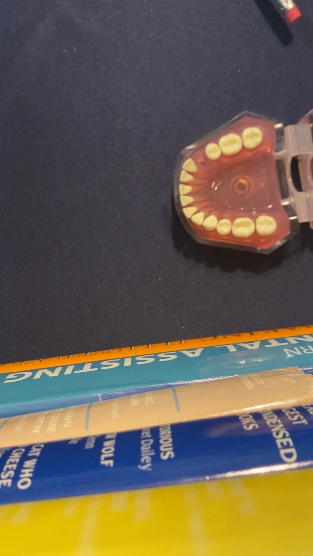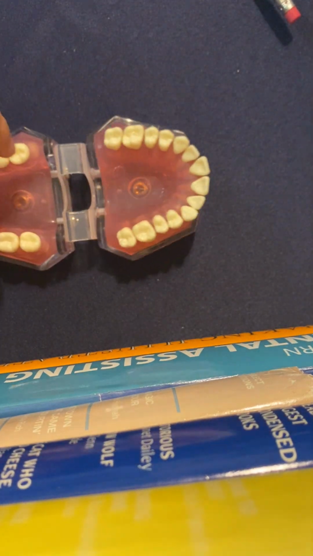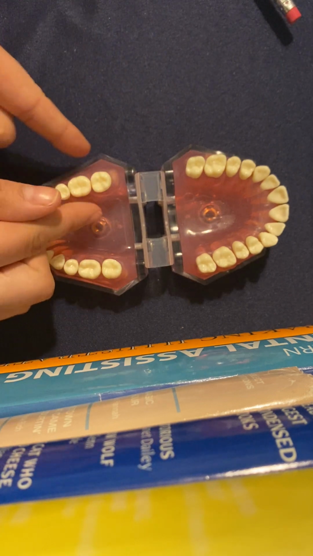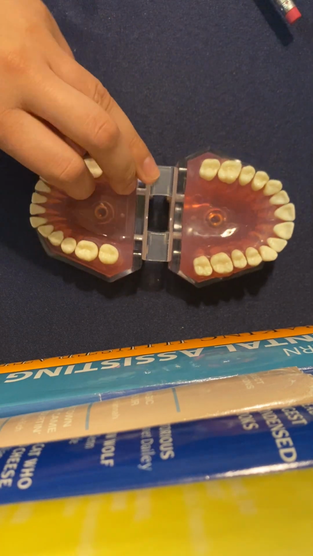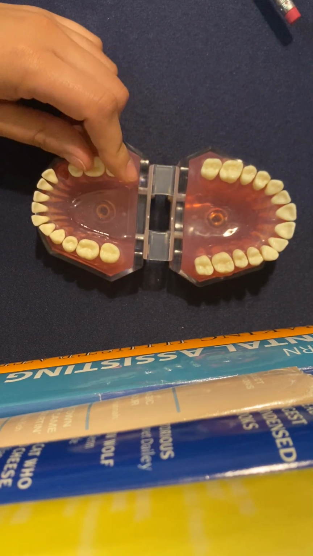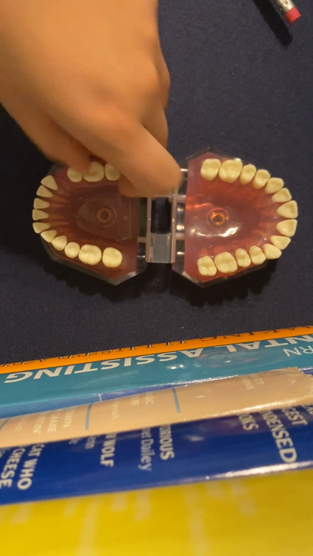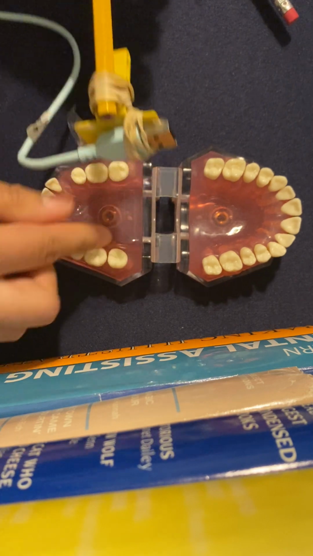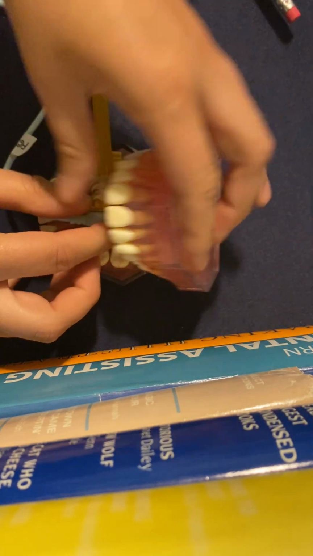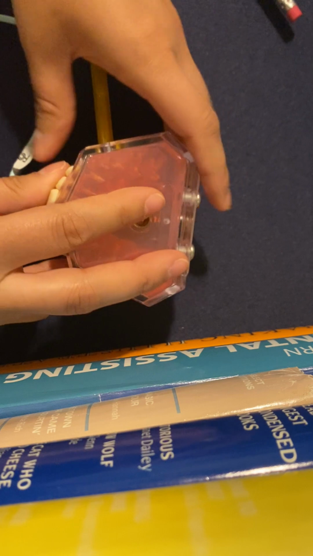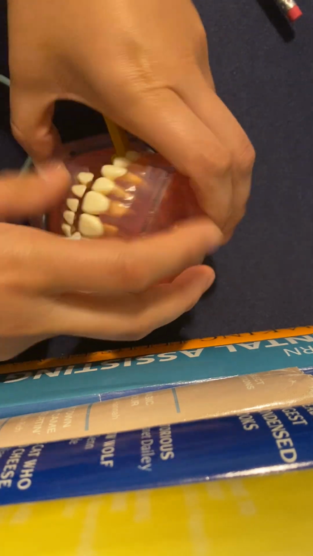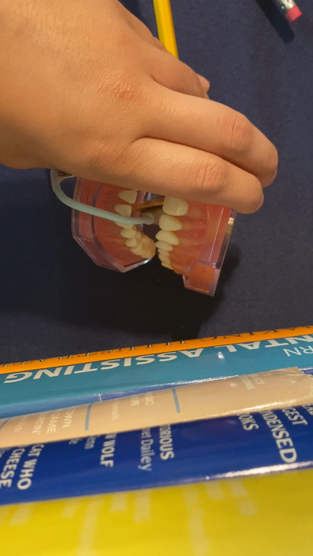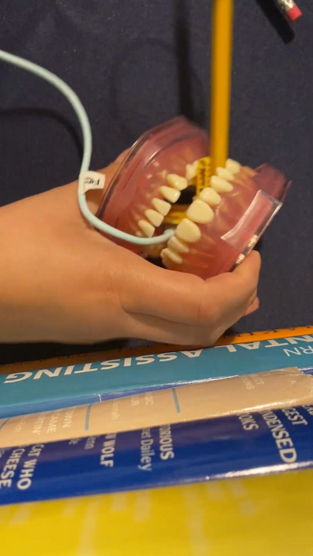Number 14, mandibular right molar. So, deep right here. For the mandibular right molar, you're going to want to center it on the second molar. Like I said, push that tongue over. Bite down. The teeth that you're going to want to see are the first, second, and third molar, crown and apices. So you bite down on it again.